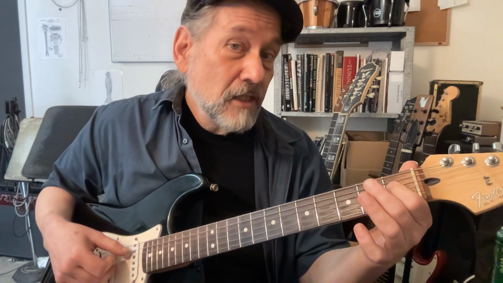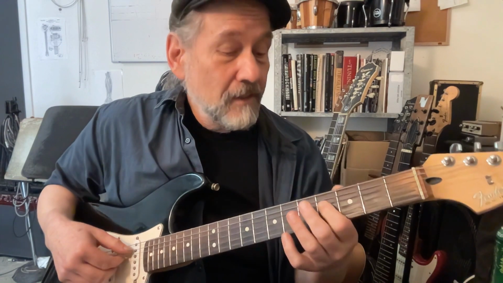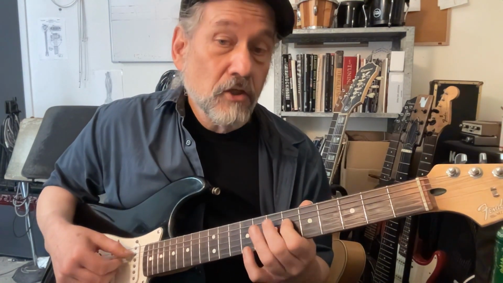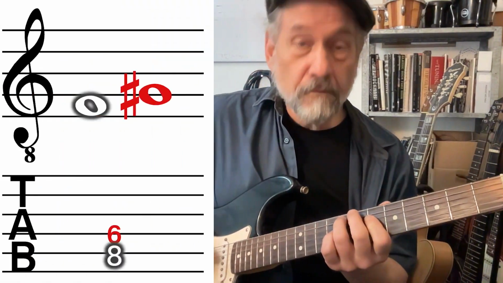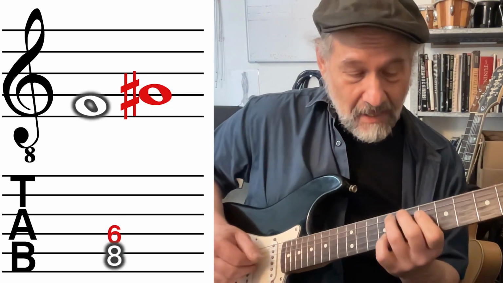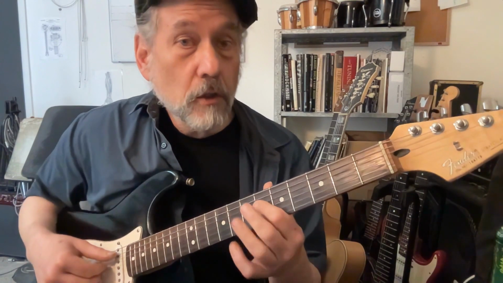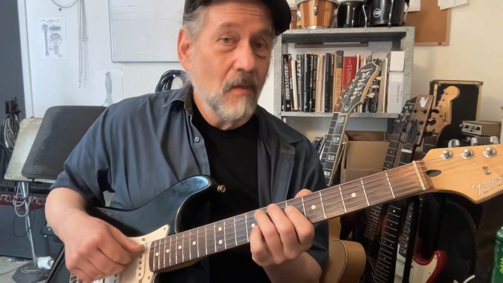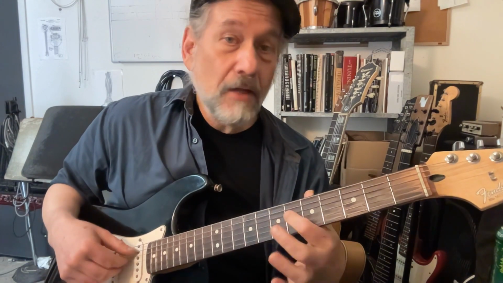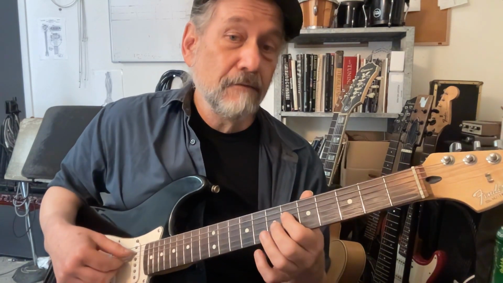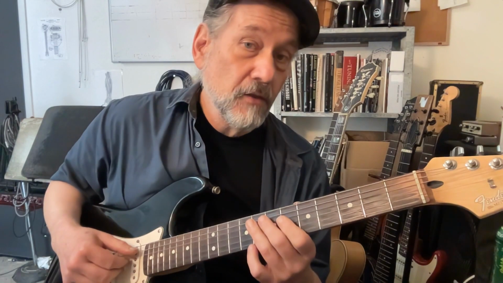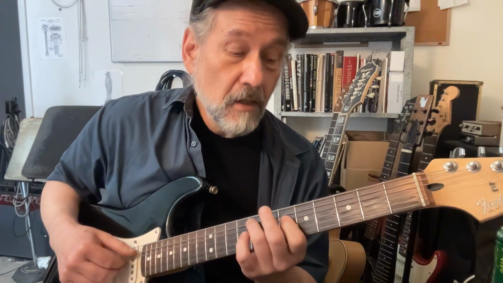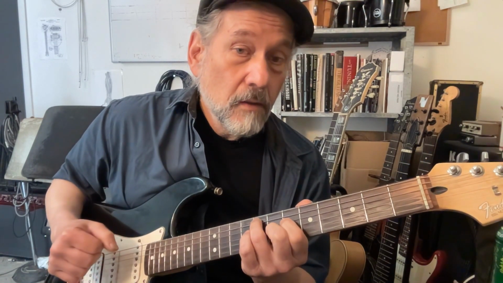D, D sharp, E, F, F sharp, G, G sharp. Oh, that's a G sharp, right? So I'm going from F to G sharp. F, G sharp, right? Isn't that right? Well, yeah, that note could be G sharp. It could be. But if this is a minor third, that note is not G sharp. That note is A flat, if this is a minor third, which it is, which we want to call it, because it's going to be part of a chord.